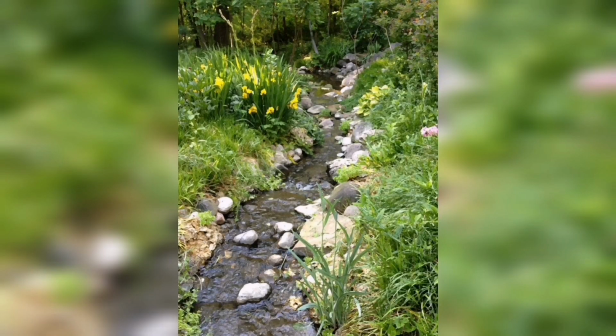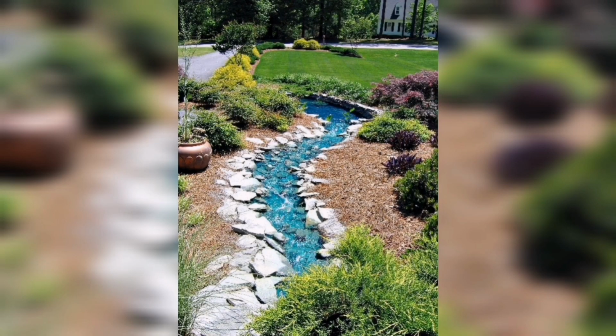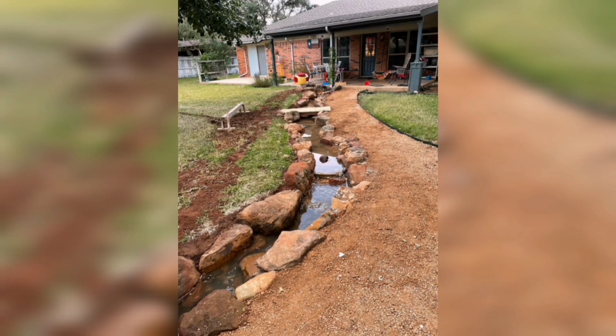Waterfall or stream feature. Another option is to create a waterfall or stream feature that takes advantage of the natural slope. A waterfall or stream feature can add a relaxing element to your garden, and it also helps to control water runoff.